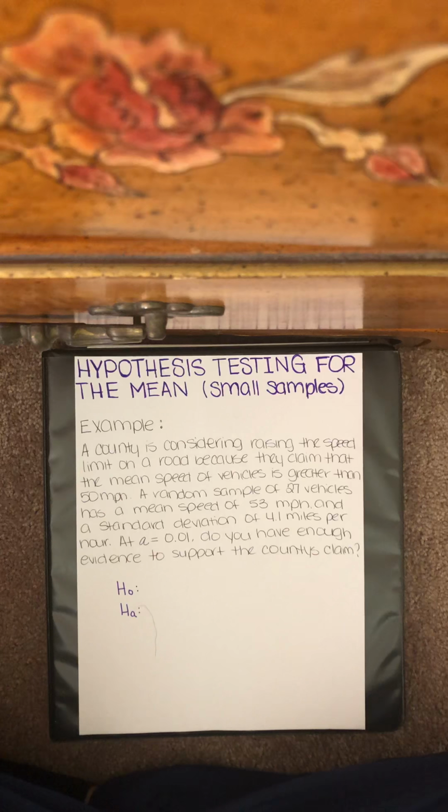with small samples. So we know that a null hypothesis is H sub 0 and it is a hypothesis that contains a statement of equality, such as less than or equal to, or greater than or equal to. Now the alternative hypothesis is the complement of the null hypothesis.